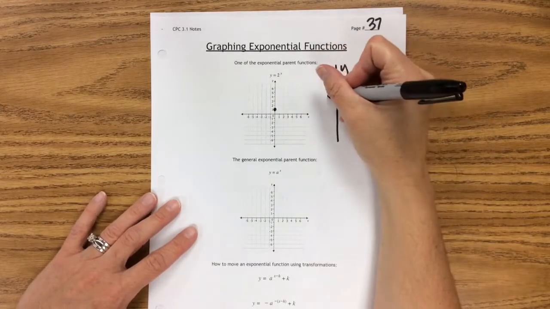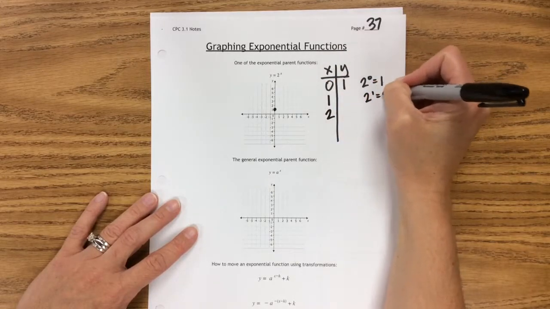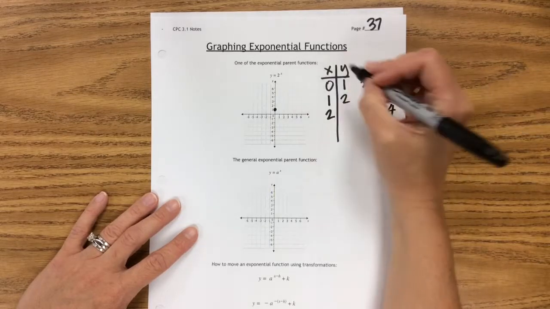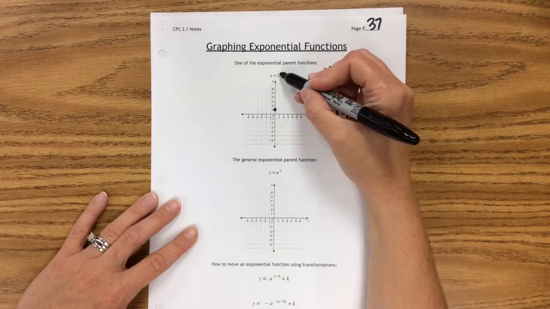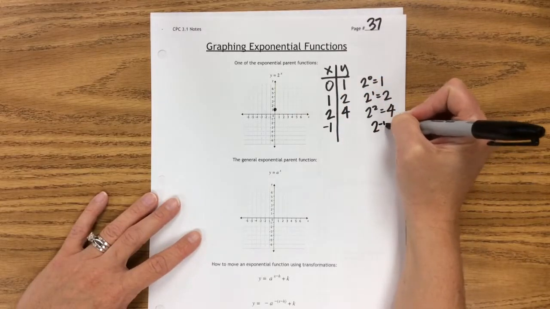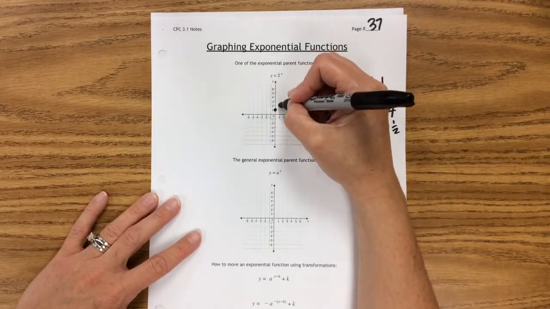And so this point, over 0 up 1, is consistent with any parent exponential function. To get a few more points, I'm going to plug in 1 and 2. So 2 to the 1 is 2. 2 to the 2 is 4. I'm just plugging numbers in for this exponent. I'll try -1. 2 to the -1 is half.